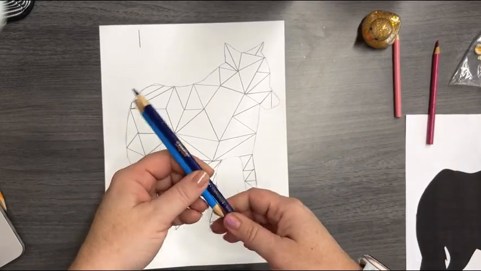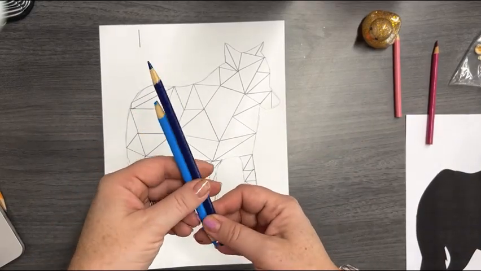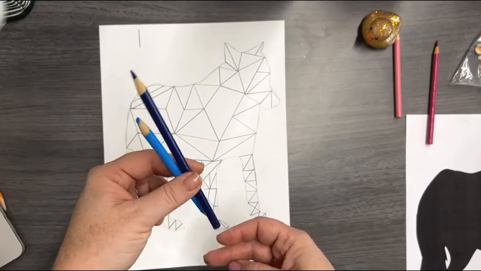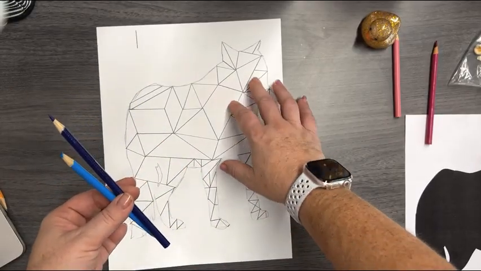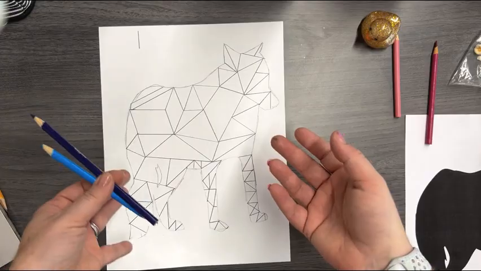So what you're going to do is start with one version of a color first. We're going to be coloring these in two different groupings.